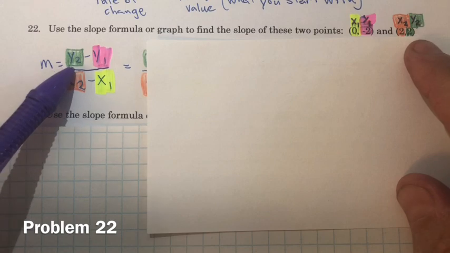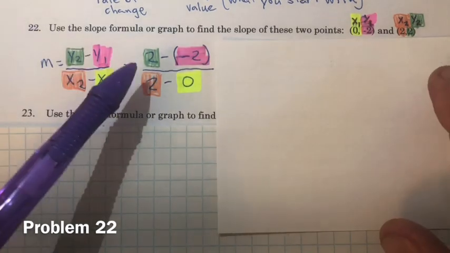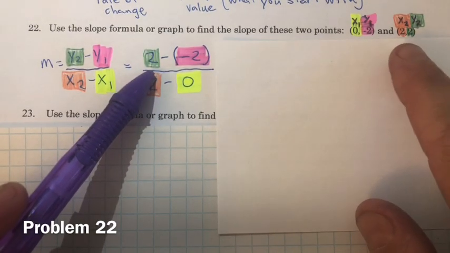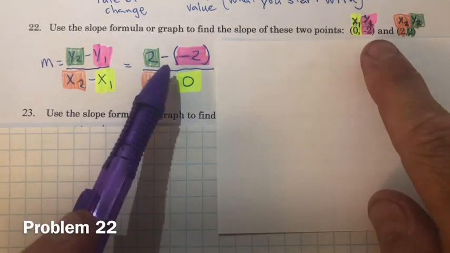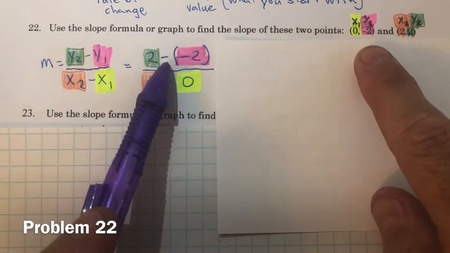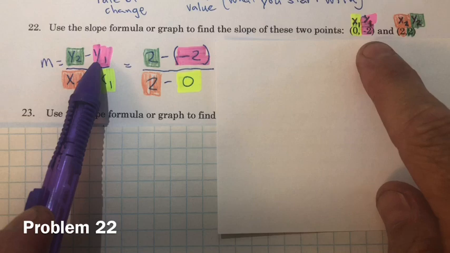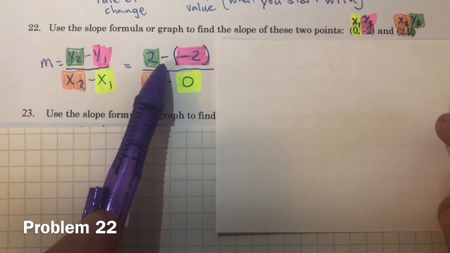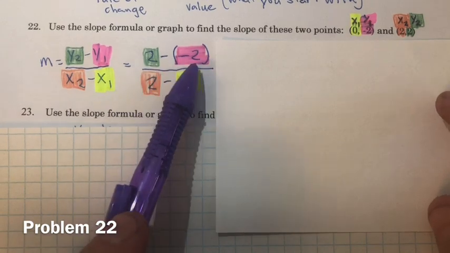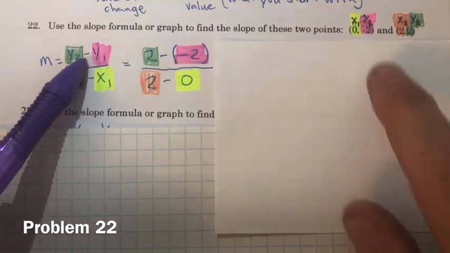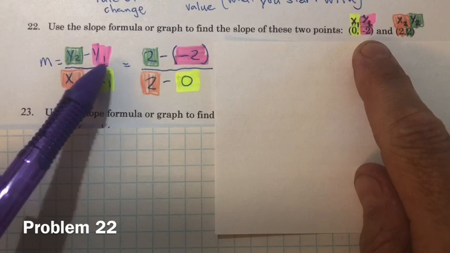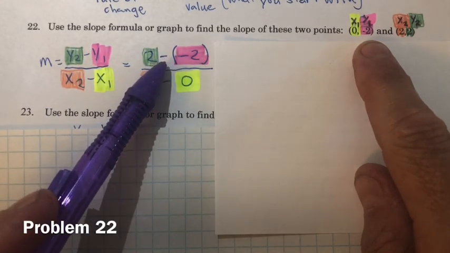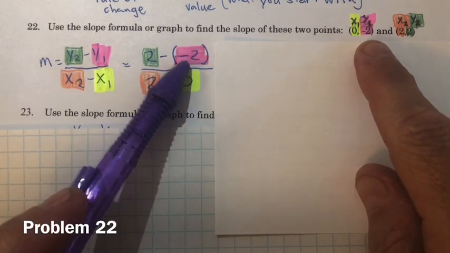So y2 is 2, so I'm going to plug in 2 for y, and I'm going to subtract y1. But I'm subtracting what y1 equals. Well, y1 equals a negative 2. So a lot of students will make the mistake of just doing 2 minus 2, but that's not what we're subtracting. y1 is a negative 2, so we're subtracting a negative 2.